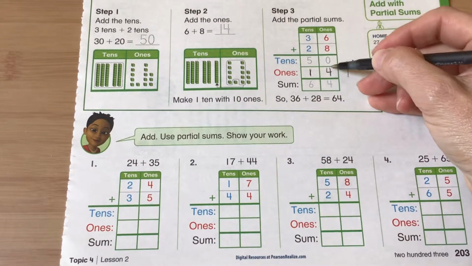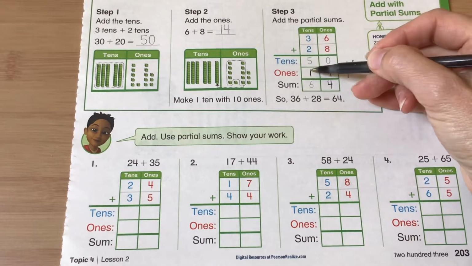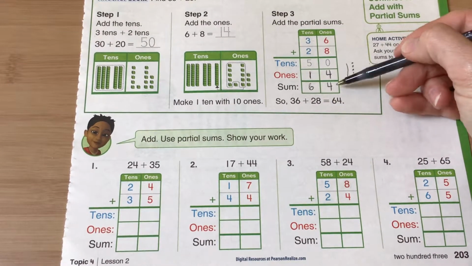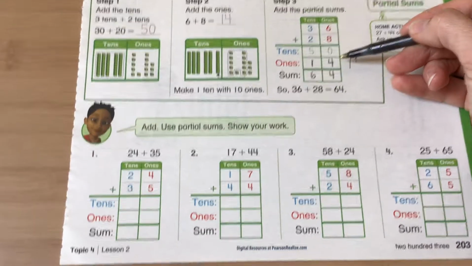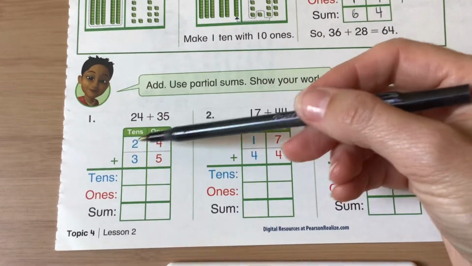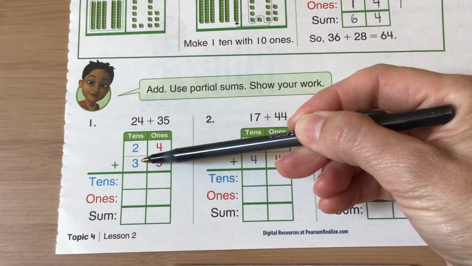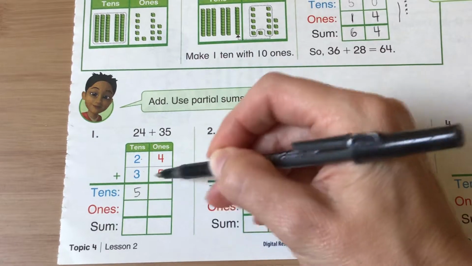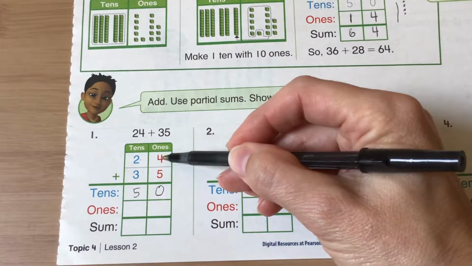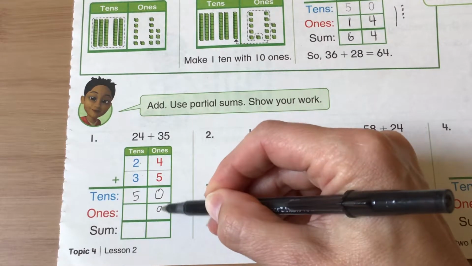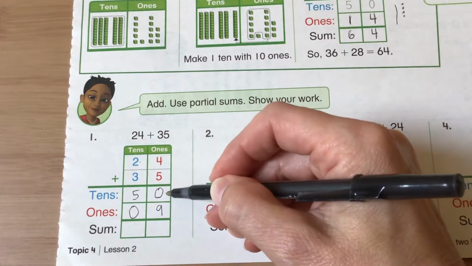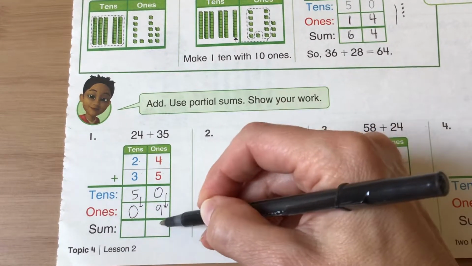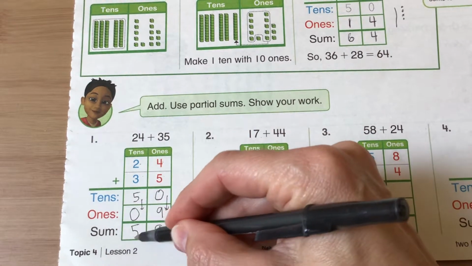And then we just add straight down. 0 plus 4 is 4. And 5 plus 1 is 6, reminding them that we always start in the right-hand ones column and add those first because we might have to regroup them, which is old school carrying from when I was a kid. So we're going to start here with the tens first. So we have 2 tens plus 3 tens is 5 tens and 0 ones. 4 ones plus 5 ones is 9 ones and 0 tens, because this is all our tens column, this is all our ones column. So then we just add it straight down. 0 plus 9 is 9, 5 plus 0 is 5.